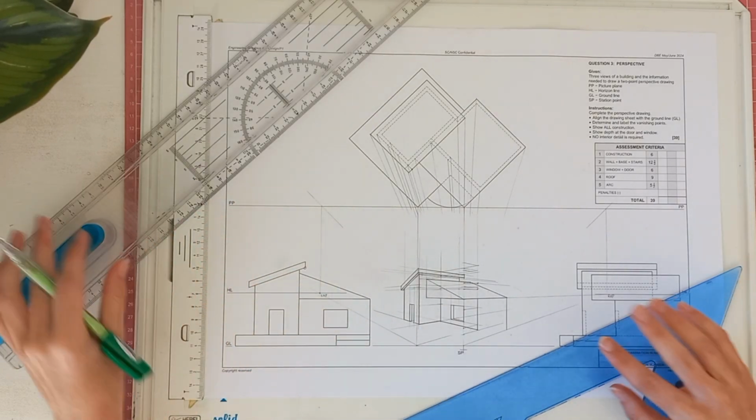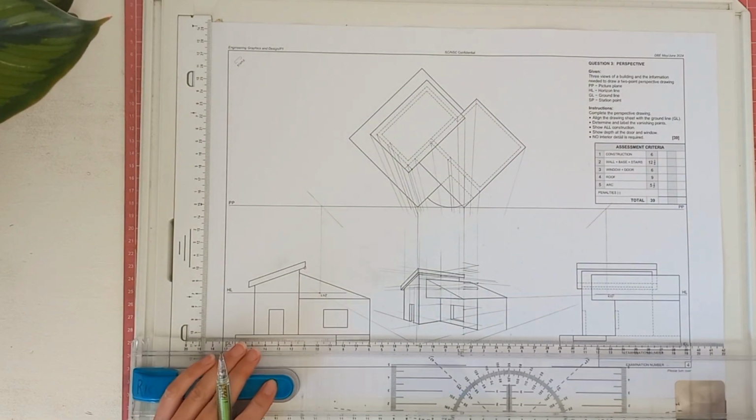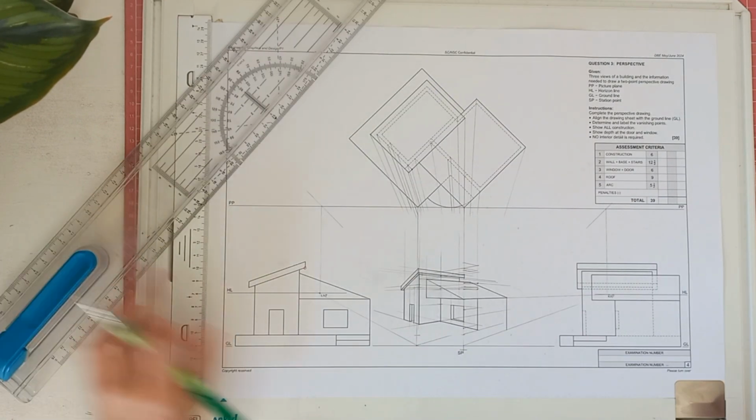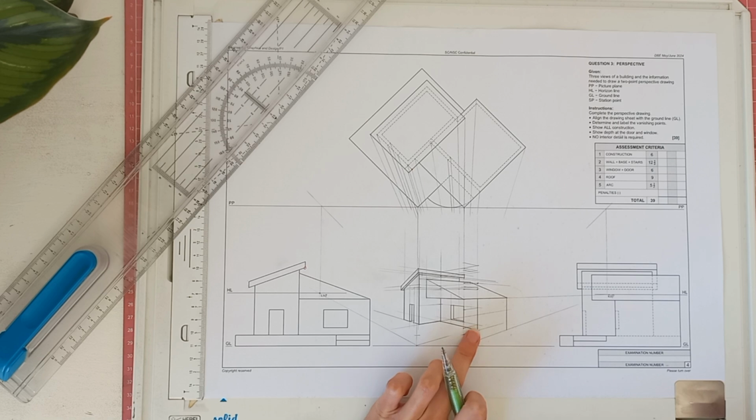Okay, first we're going to take our height, which now that we have got this ground line sorted, we can take our pavement height straight onto that line and not this one.